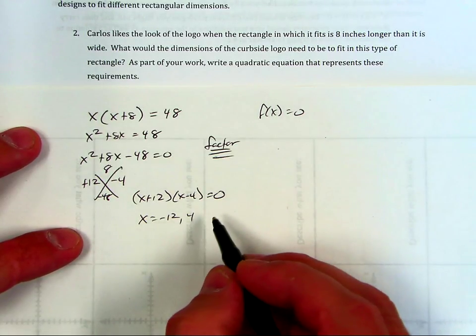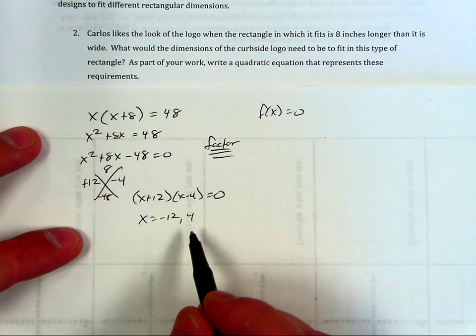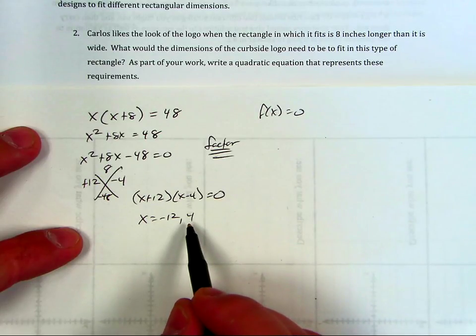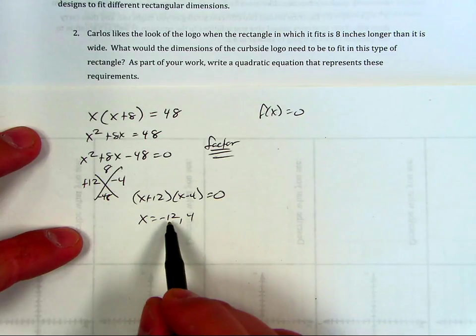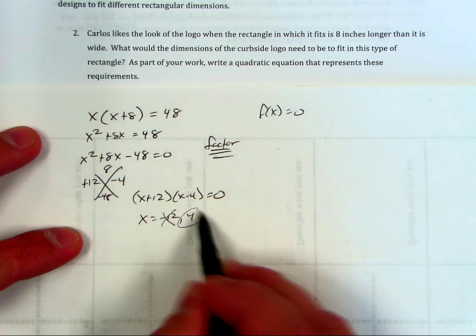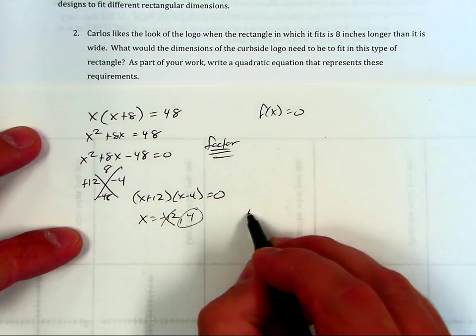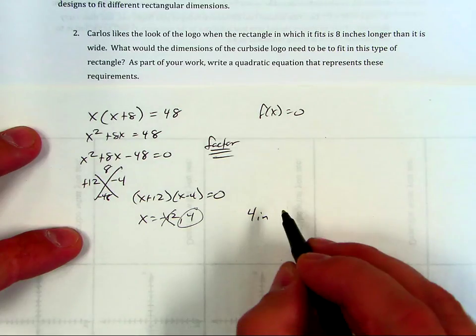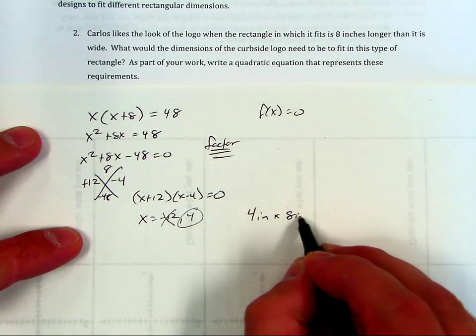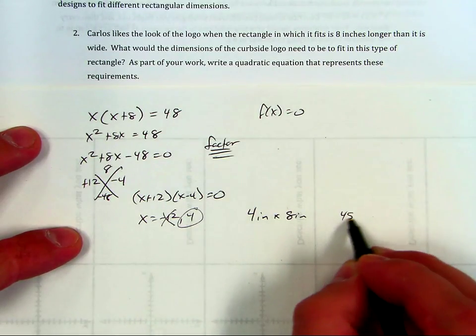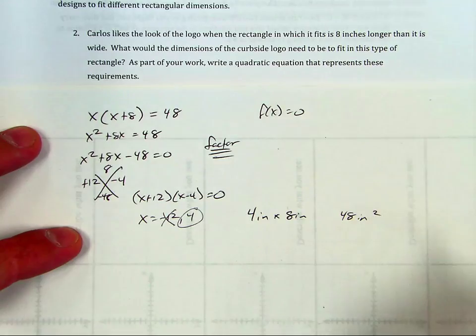And we're talking in inches. So we're talking in a measurement of the side of the logo is equal to 4 inches, or the measurement of the side of the logo equals negative 12 inches. Well, it doesn't make any sense at all. So this has to be the correct measurement. So their measurement of the logo that Carlos likes is 4 inches by 8 inches. 4 times 8 does equal 48 inches squared. And that's it.